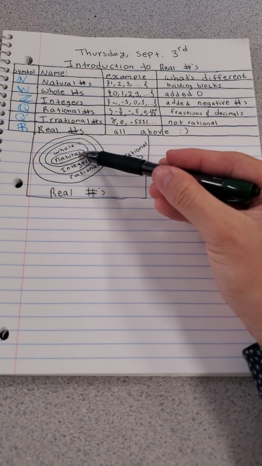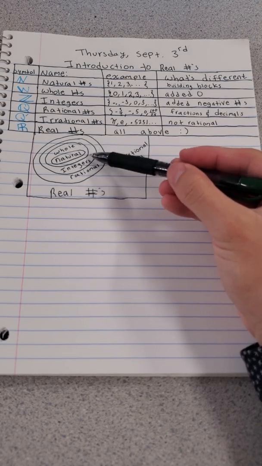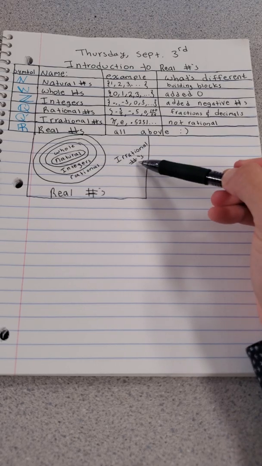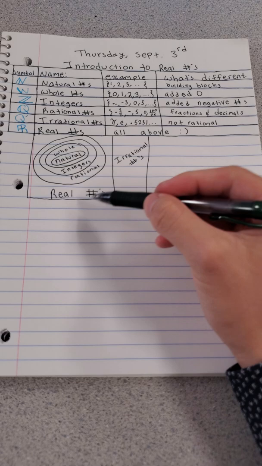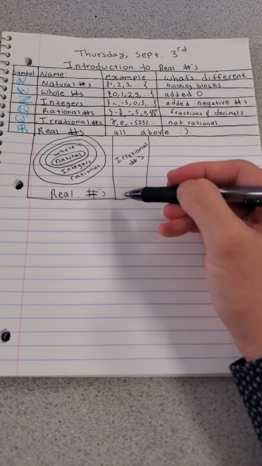So we can have a graphic representation where natural numbers are in the middle, and then so on we can build outwards in a circle, but irrational numbers are kind of like their own thing, so we want to give them their own box, but everything is a real number.